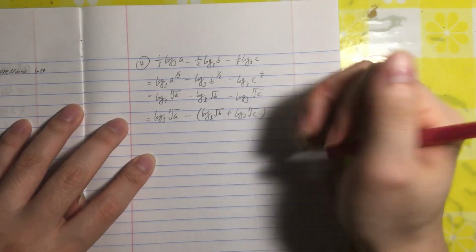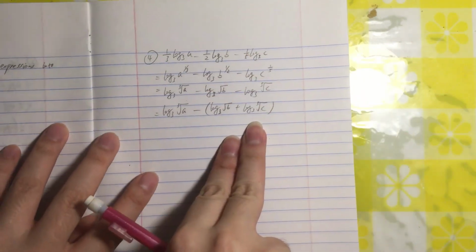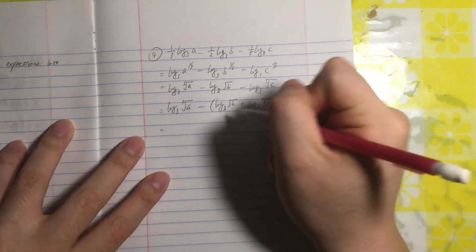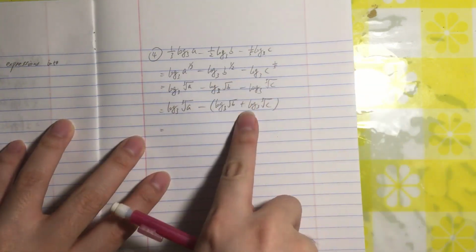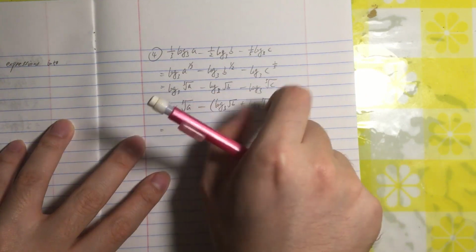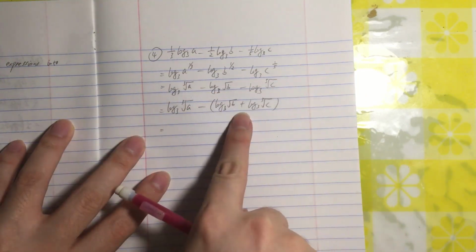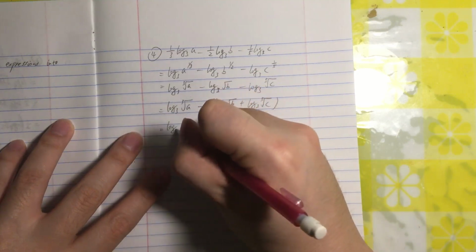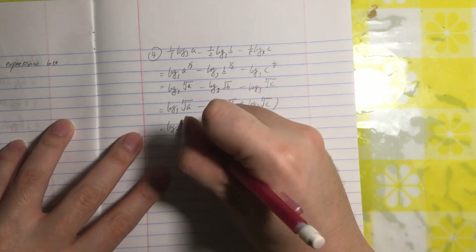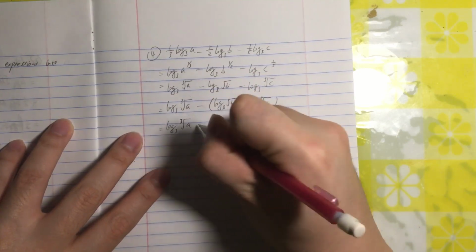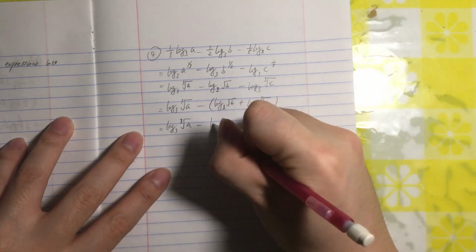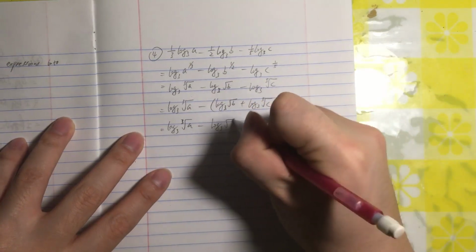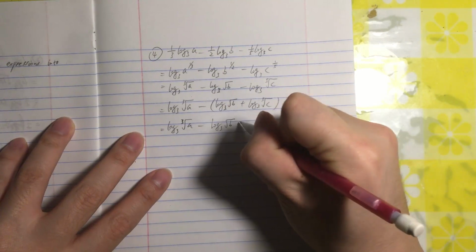I first of all group negative terms together. Then, by the first law of logarithm, I can convert addition to multiplication. When we combine logarithms together, we can convert addition to multiplication. So you get log base 3 of cube root of a minus log base 3 of square root of b times the fifth root of c.